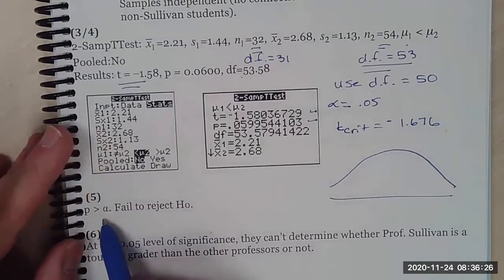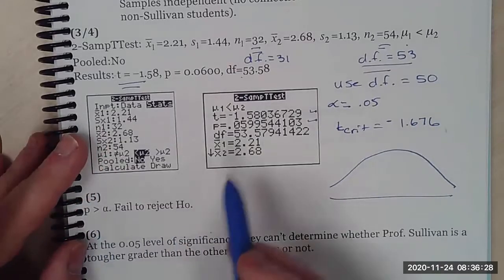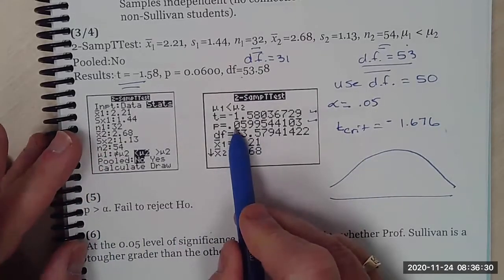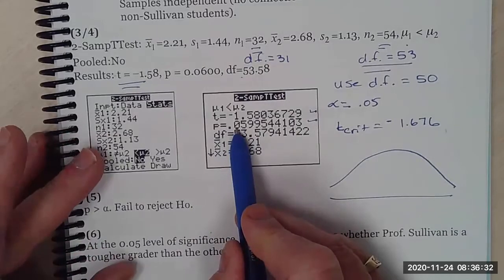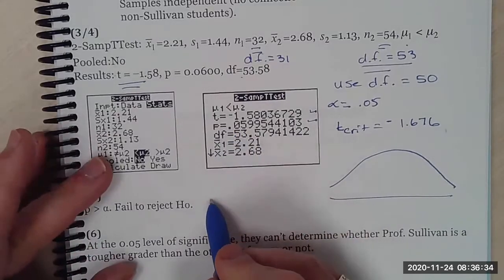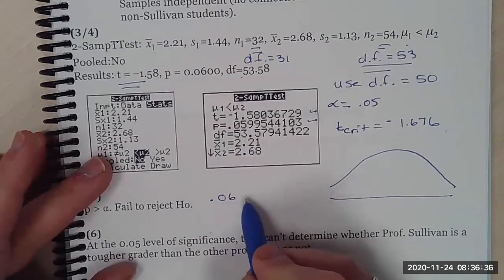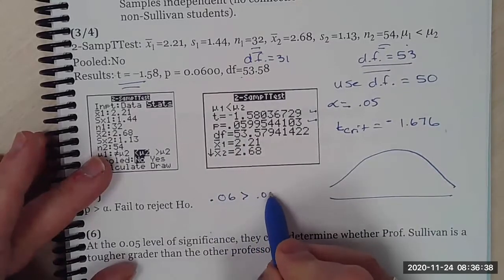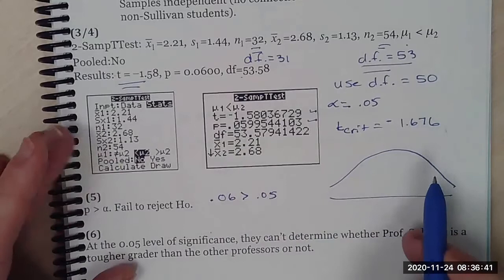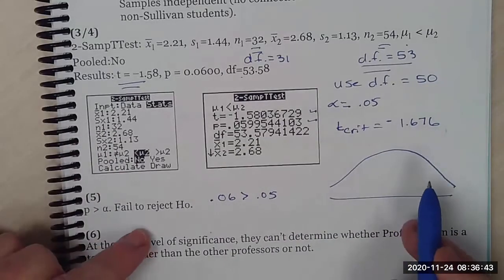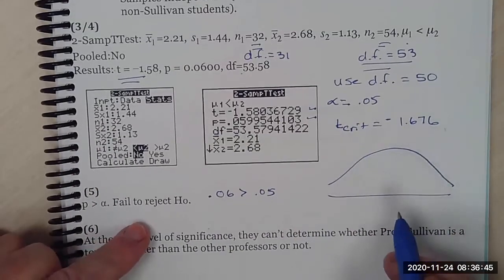But if you did the p-value comparison, the p-value here is 0.059, so 0.06-ish, is greater than 0.05-ish. So we fail to reject the null, barely. So it's weak evidence.